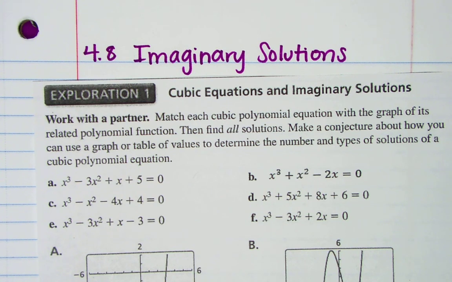Okay, we're going to talk about imaginary solutions. We've talked about imaginary numbers before. It's when you have the square root of what? What's an imaginary number when you have the square root of what kind of number? A negative. Good, okay? So whenever there's a square root of a negative, that's how you get an imaginary number. It's going to show up on the graph as imaginary solutions, okay?